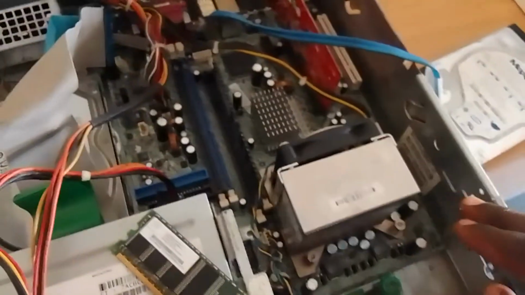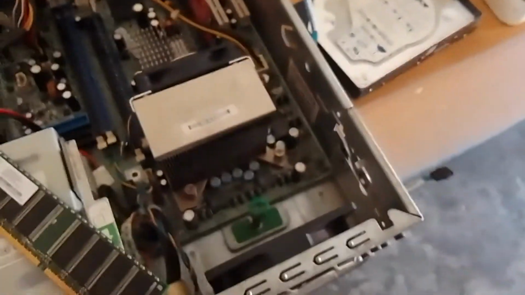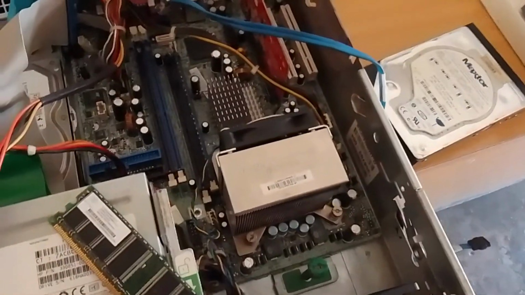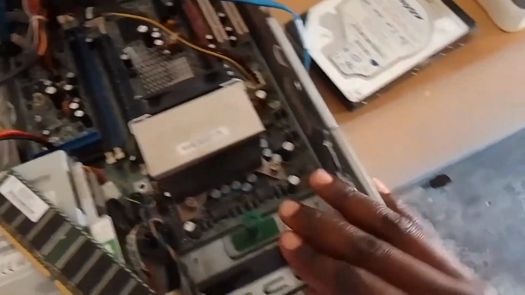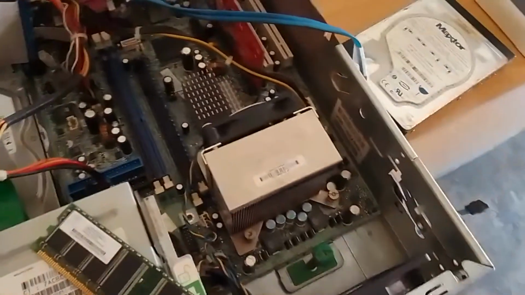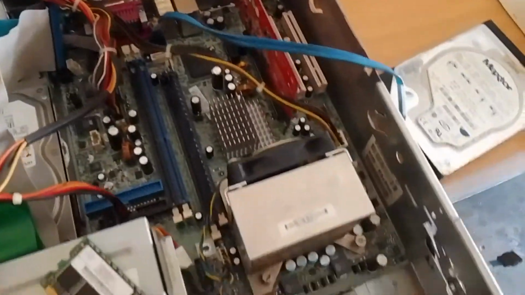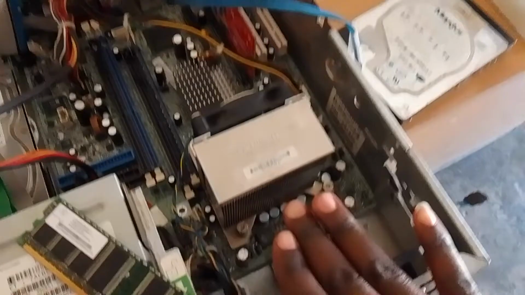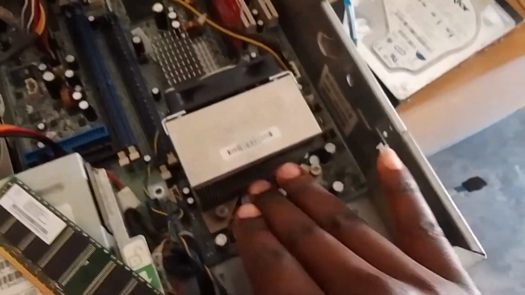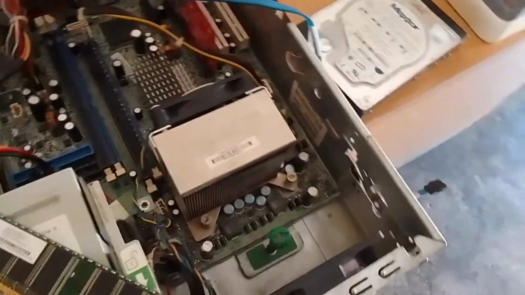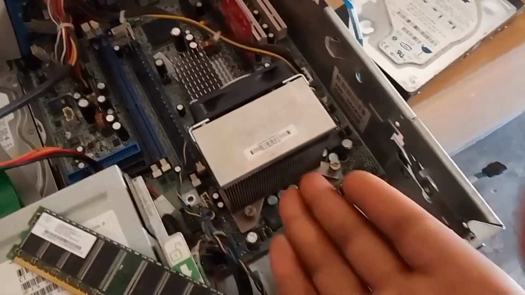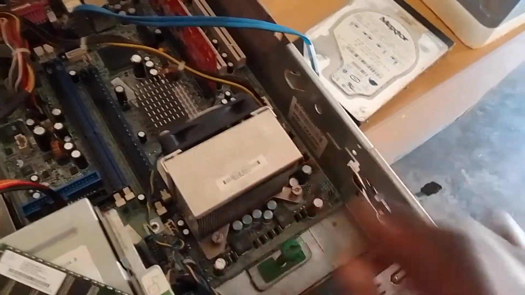The work of these cooler fans and this heat sink is to consolidate the amount of air produced by the fans, so that it can cool the processor, the central processing unit, which is located just slightly below the heat sink.